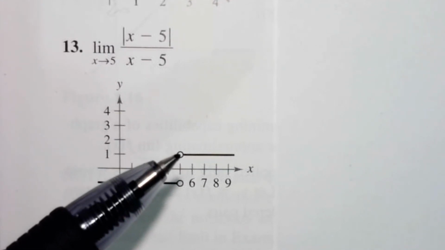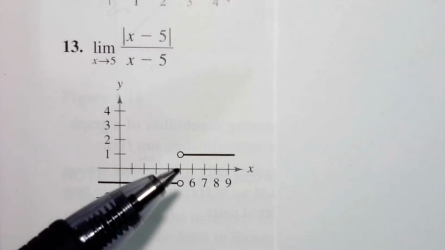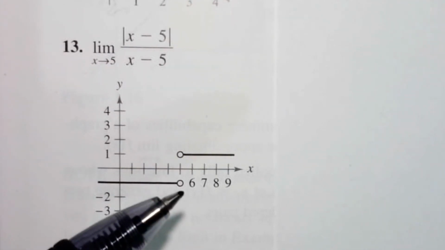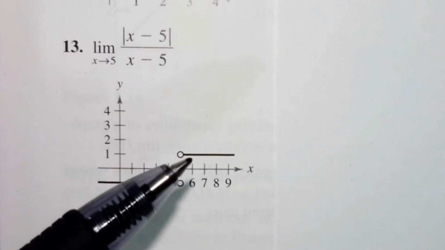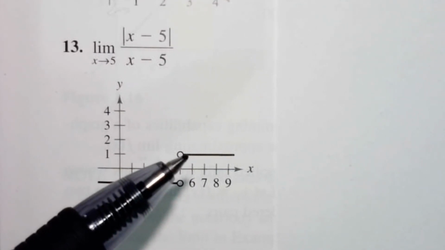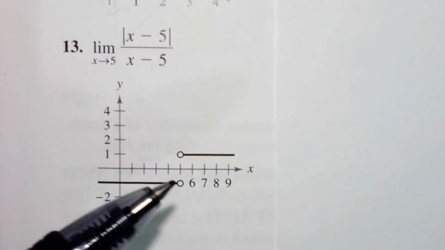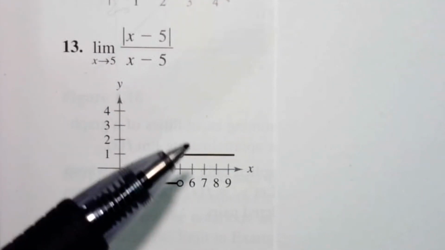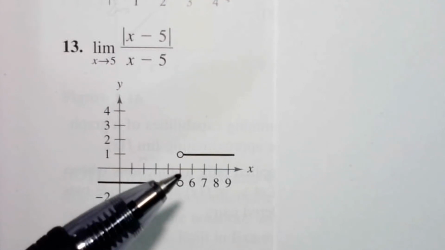So as we get closer and closer to 5, the value of the function does not approach the same thing. Here, if we're above 5, it's always 1, and if we're below 5, it's always -1. So the limit does not exist. This is called a jump discontinuity.